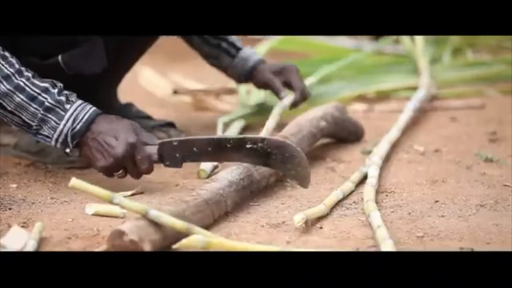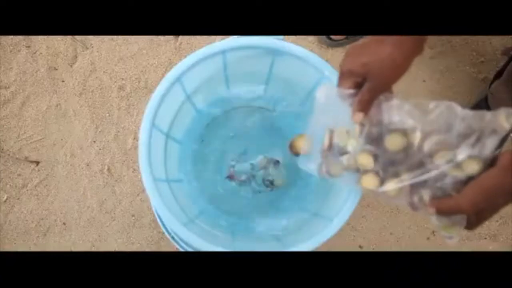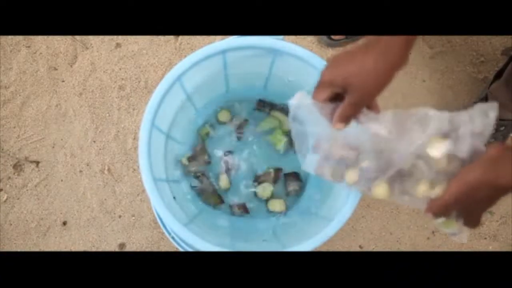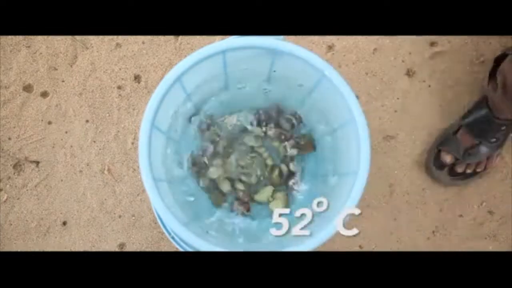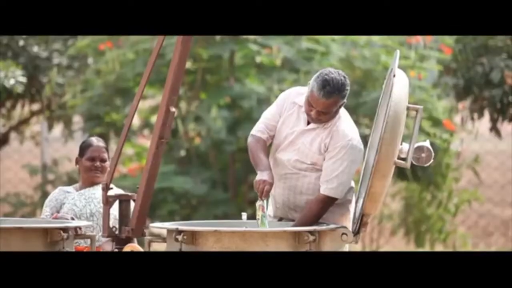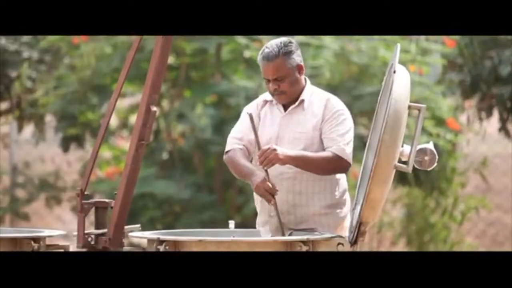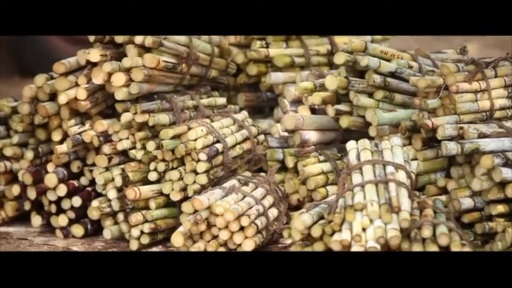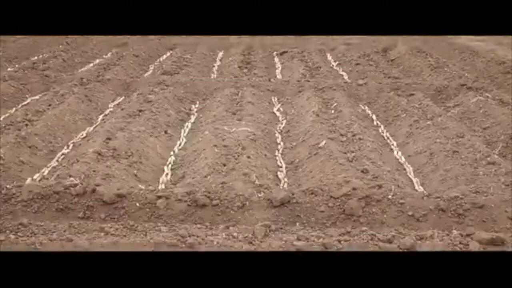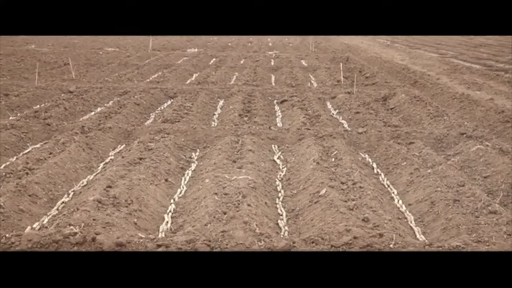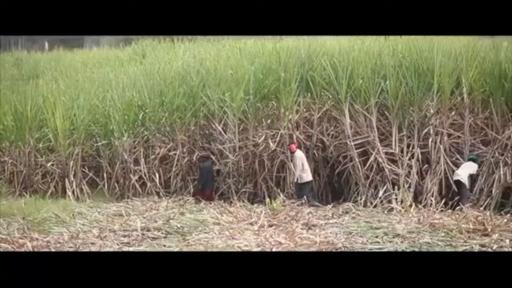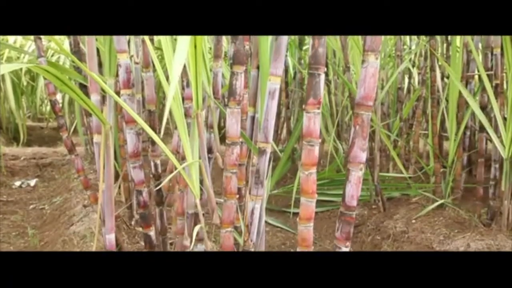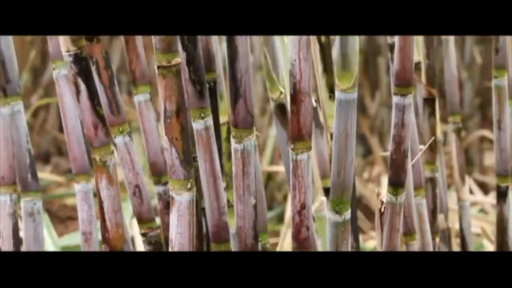Sets from smut-affected fields should be treated in hot water at 50 degrees centigrade for 1 hour or 52 degrees centigrade for half an hour along with systemic fungicide to eliminate the set-borne infection. The fungicide and hot water treated sets should be raised as part of a healthy seed nursery program and distributed to farmers. Most of the currently released varieties possess resistance to the disease.